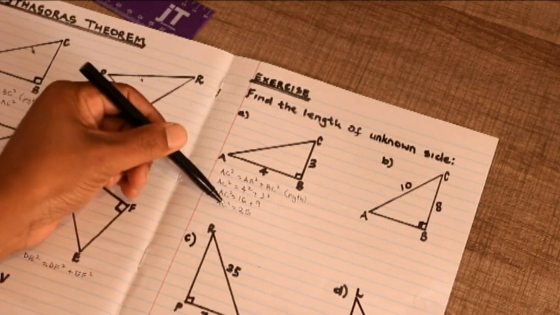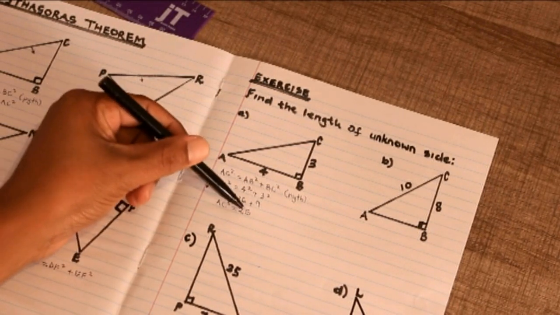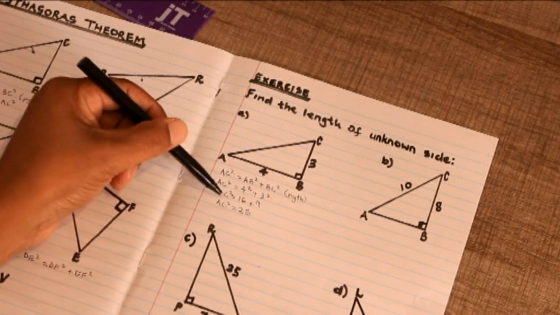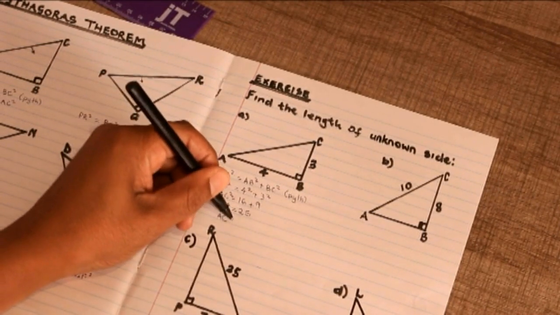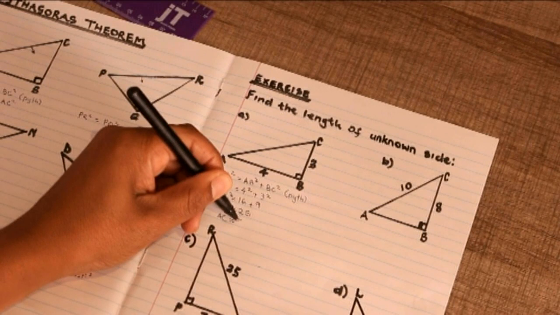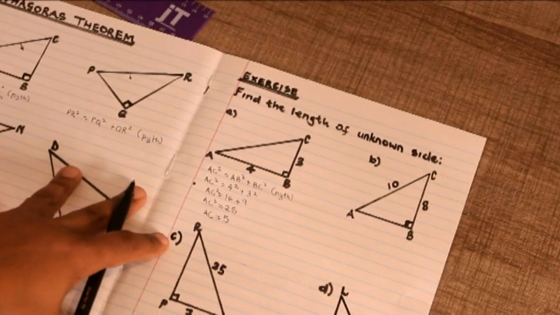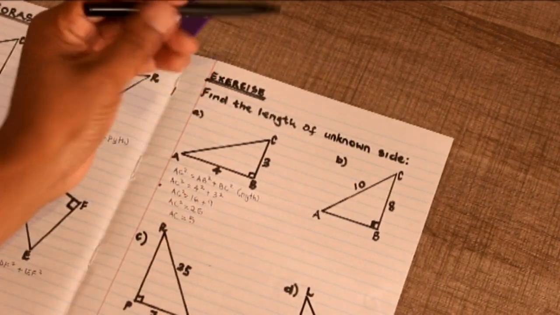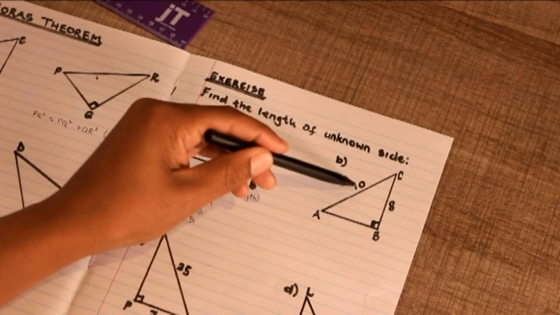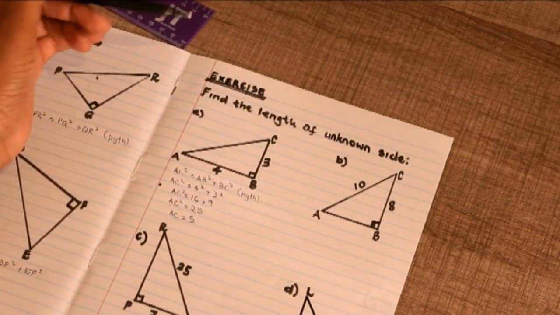Okay. Now because we are looking for the distance, AC squared is equal to 25. We find the square root both sides. What is the square root of AC squared? It is AC. And what is the square root of 25? It's actually 5. I hope you understand that. The second one. Which side is the hypotenuse? The one that is facing 90 degrees. It is AC. Don't change.